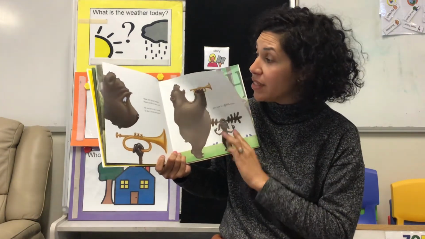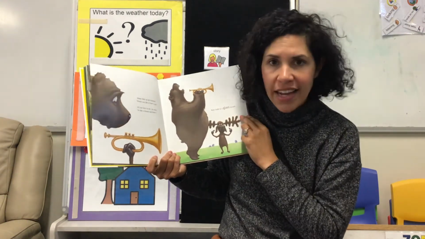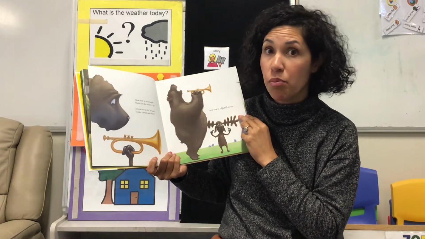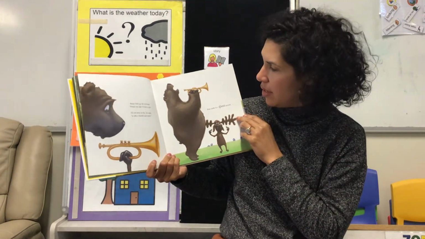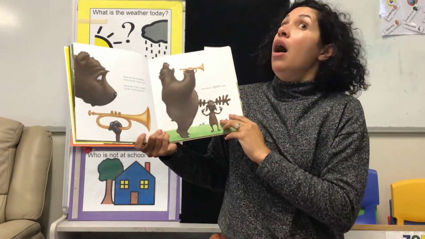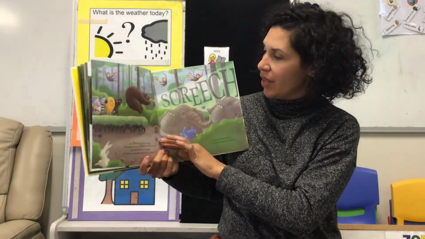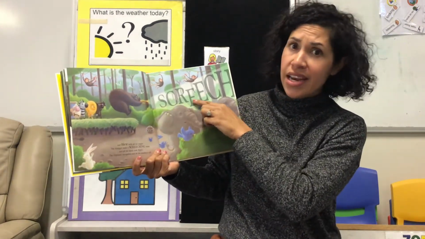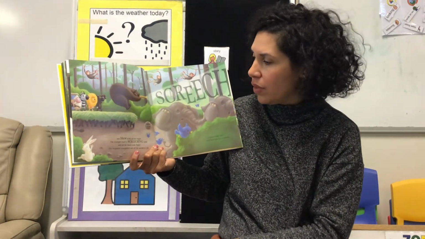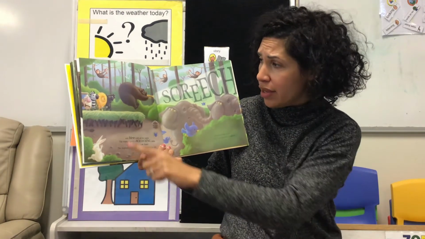Moose held up his trumpet. There's the trumpet. Would you like to have a go? All you have to do, he said, is take a breath and blow. Well, Bear took a giant breath. Screech! And blew with all his might. The trumpet made a screeching noise and all the birds took flight.